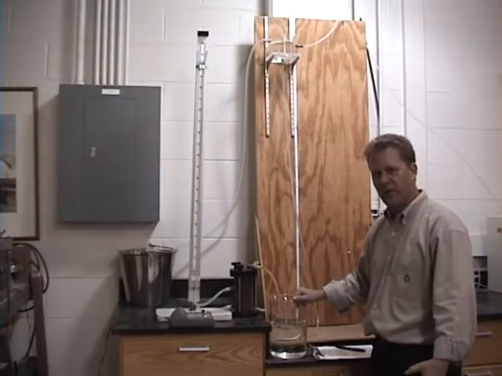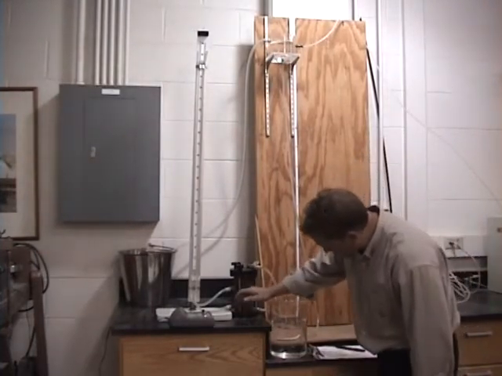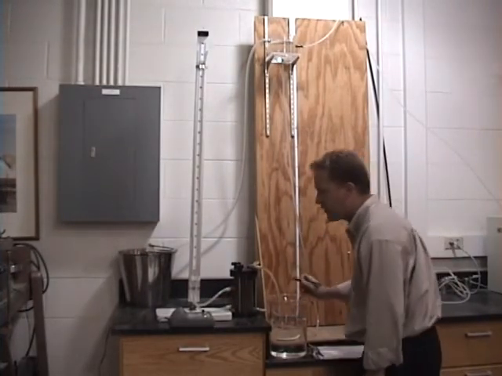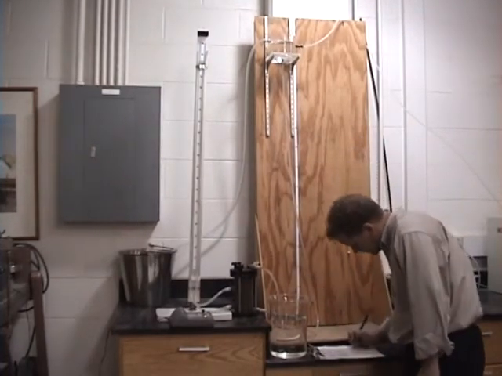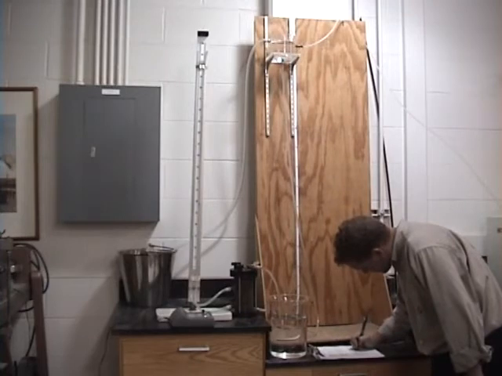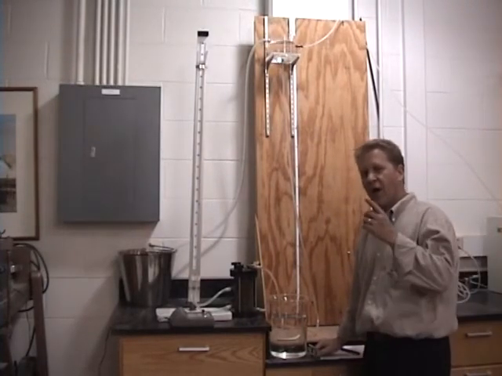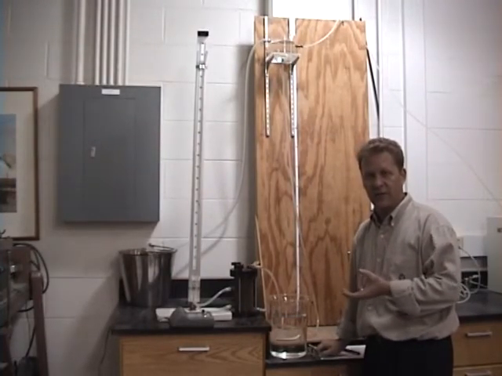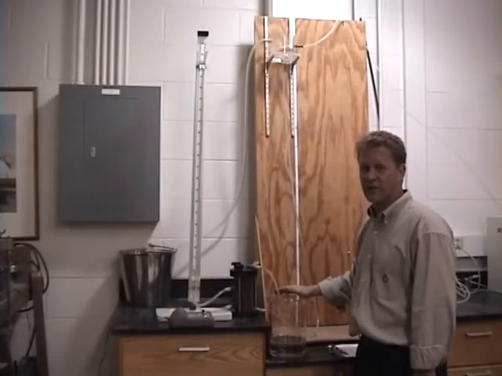So I'm coming up to 3 liters. When I hit 3 liters, 3,000 milliliters, I'll stop my clock, and I'll record the time corresponding to 3 liters. Remember that 1 milliliter equals 1 cubic centimeter, so that's very convenient, and that will help facilitate calculating hydraulic conductivity. So that's half the measurement.